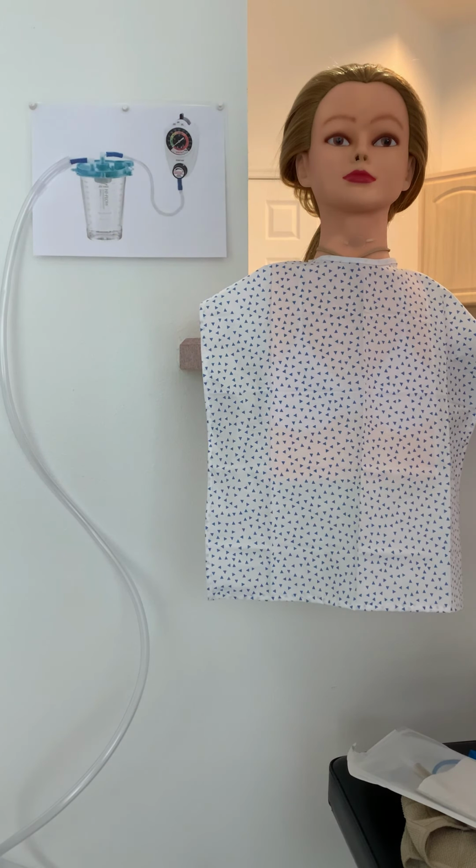So I'm going to provide for privacy. I'll shut the door to the room and possibly shut the curtains if necessary. Next, I'm going to get the bed in the proper position. So I'm going to raise the bed up to a good working height. I'm going to put the side rail down on my side of the bed and make sure it's up on the opposite side. And then I'm going to position the patient in a high Fowler's position, so at least a 45-degree angle. And I can add additional pillows behind her if needed.